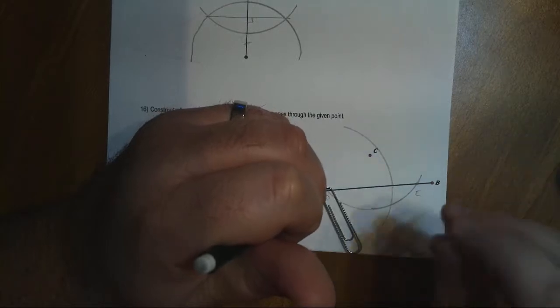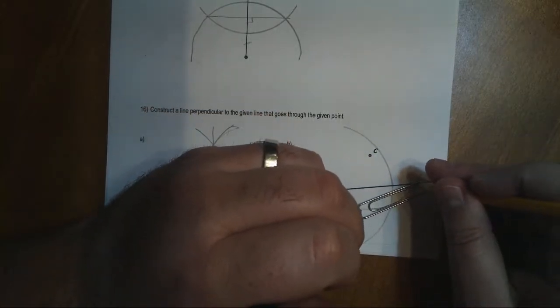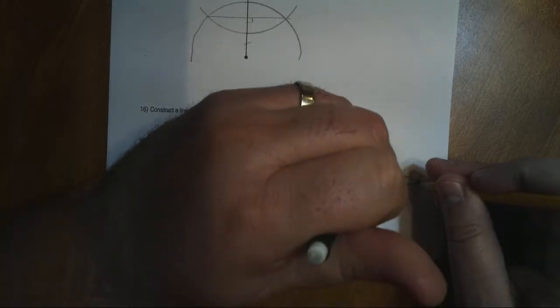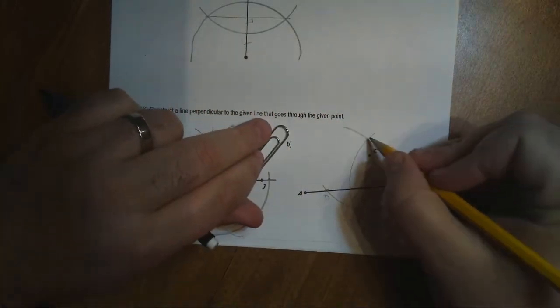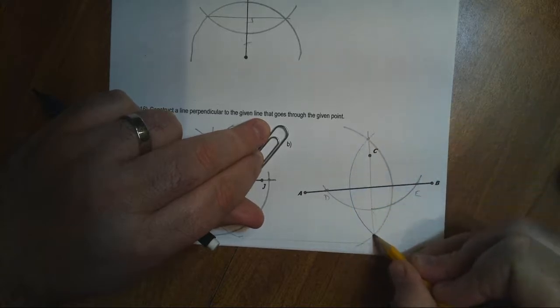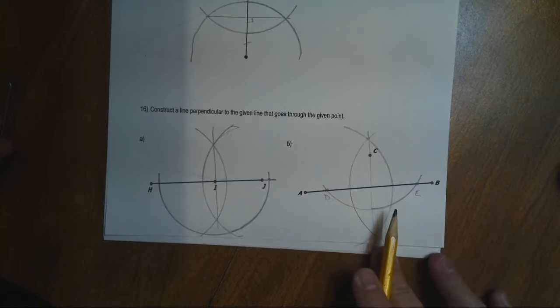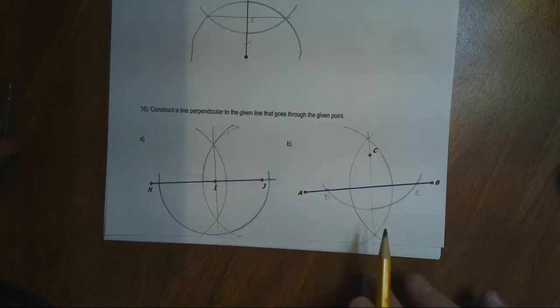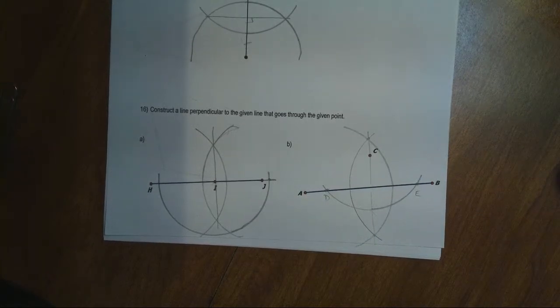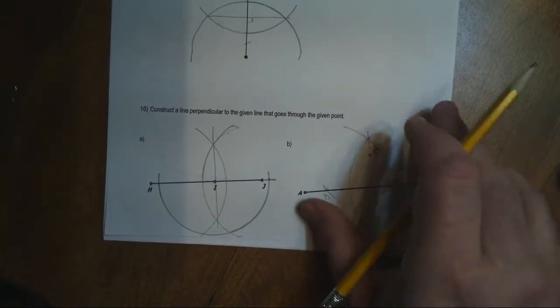Switch to point E here and do the same thing. Then right where these 2 circles are intersecting, we draw a line down the middle, and that's perpendicular this way. This is the construction for any altitudes we want to do. We're going to follow that same method for construction here. All right, switching to the next page.